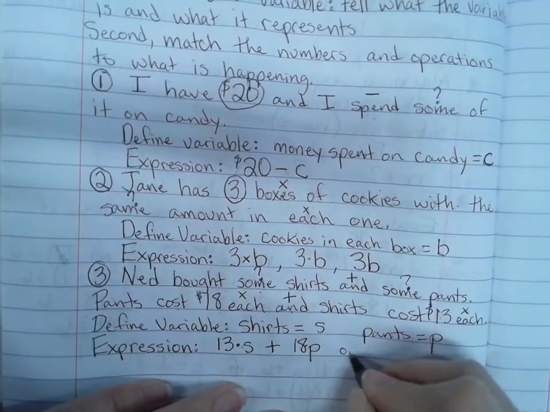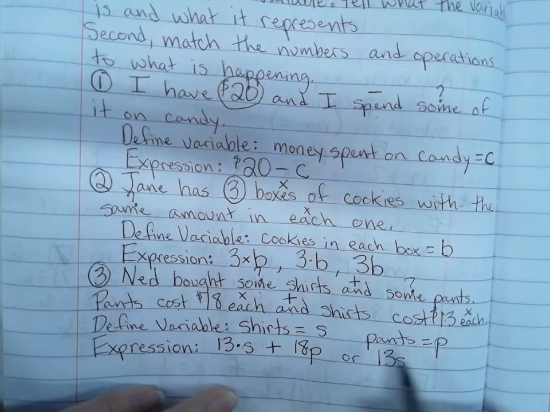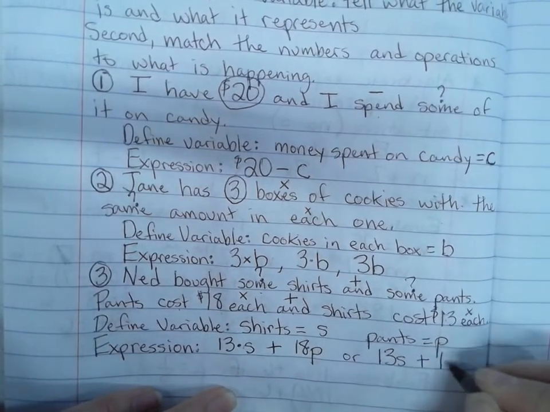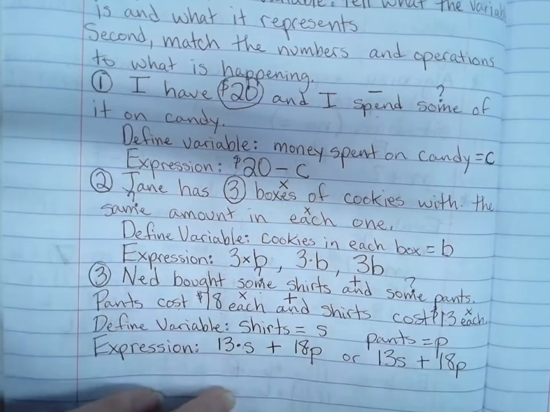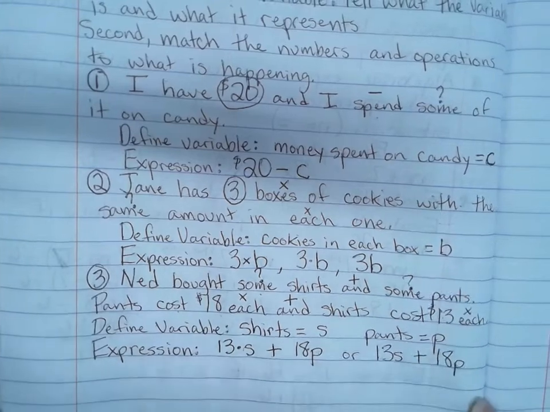Or another way we could write that would just be 13s. Remember how I told you that that meant multiply? So 13 times the number of shirts plus 18p, which would be 18 times the number of pants. Okay, let's try one more.